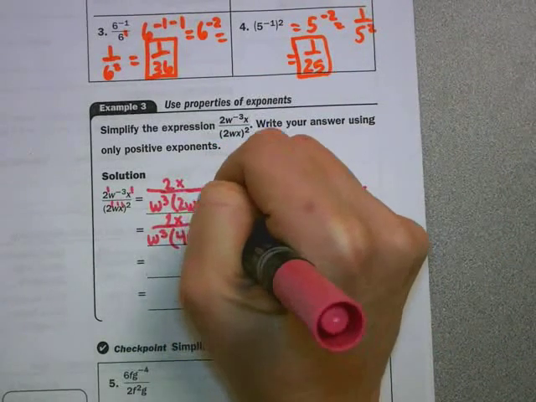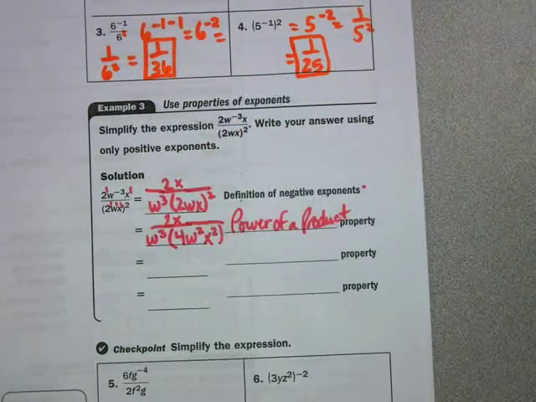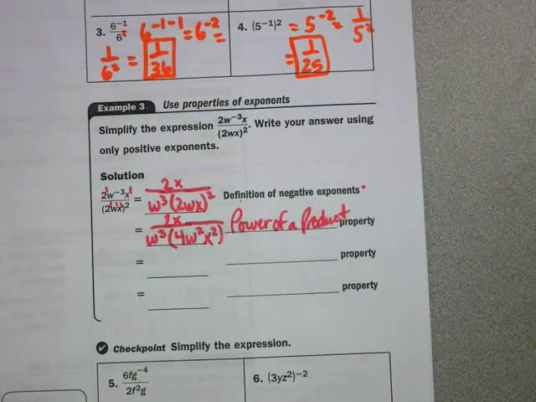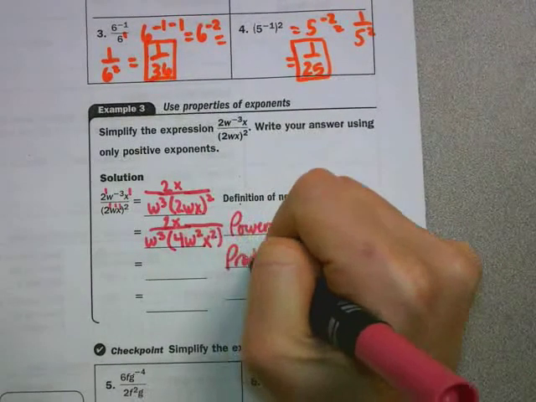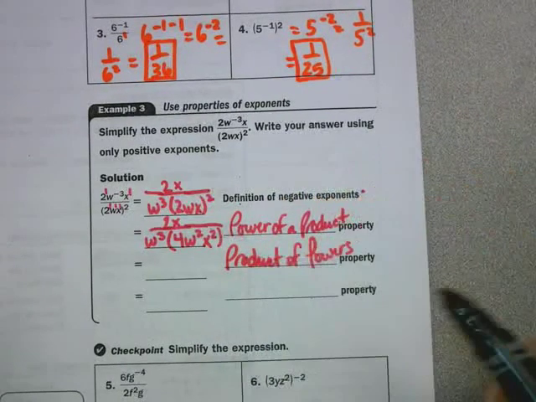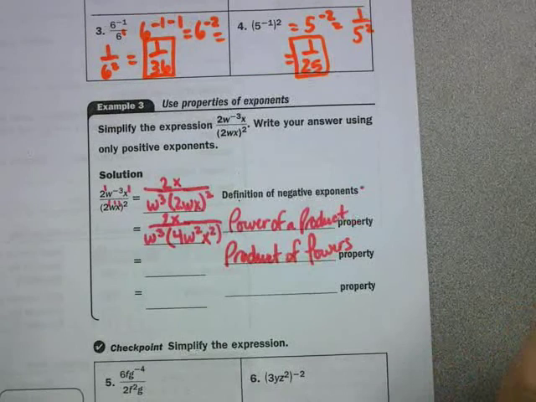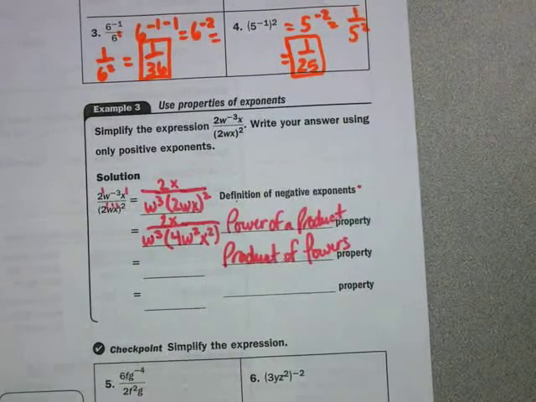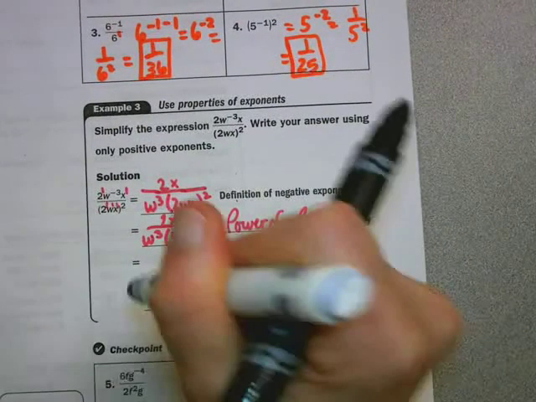All right, the next thing we're going to do is product of powers. Because I have some w's here that are the same base. And I don't even need those parentheses really there anymore. They're just kind of helping to keep things separated. But everything there on the bottom is getting multiplied.